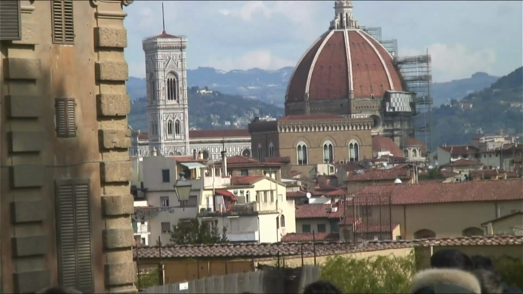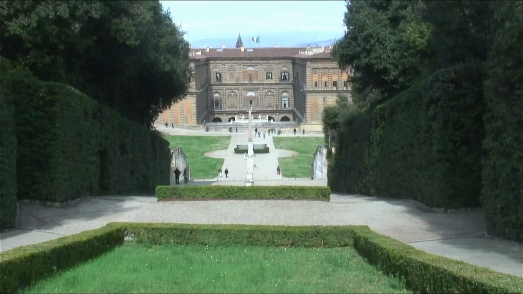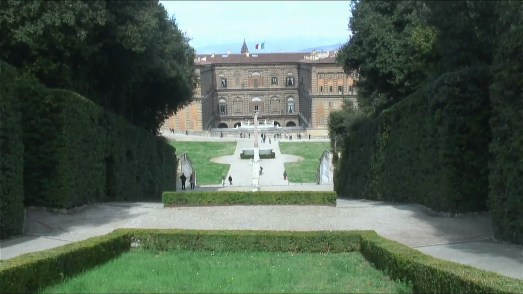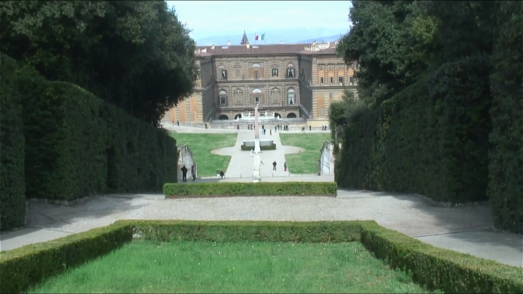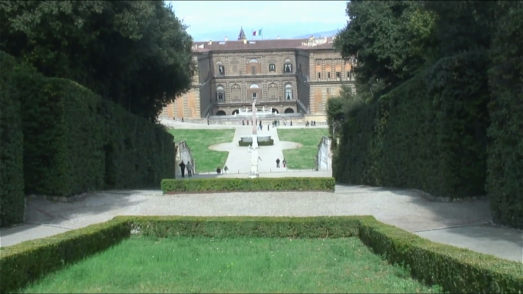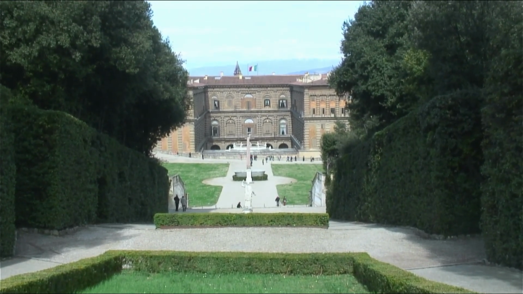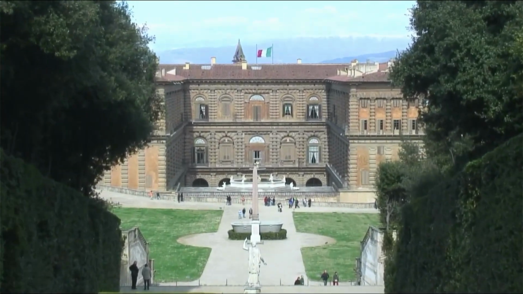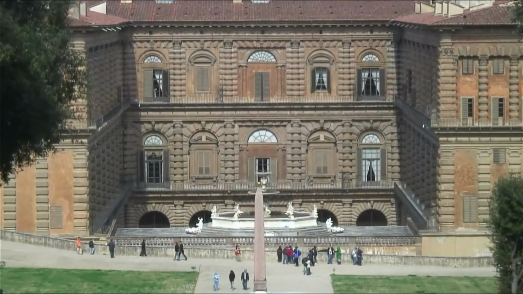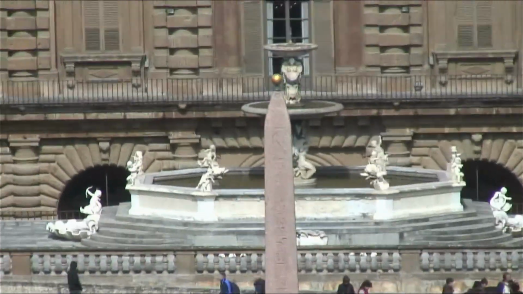That's the center of Florence off there. Now here's the picture of the palace from Boboli Gardens. Big garden, very inferior to the Cedar Garden, but still a nice garden. And that's where Queen Dorothy would have lived.